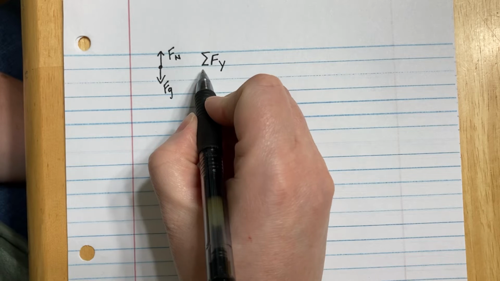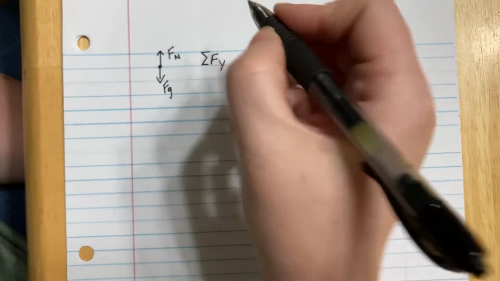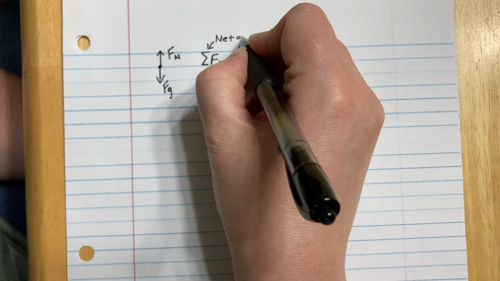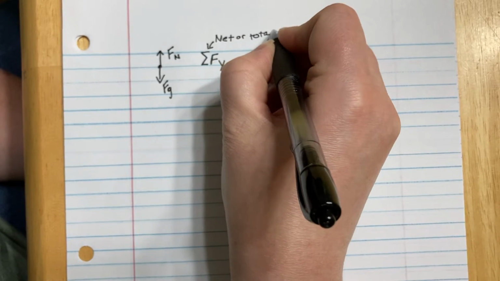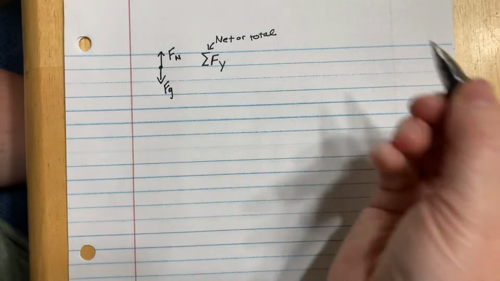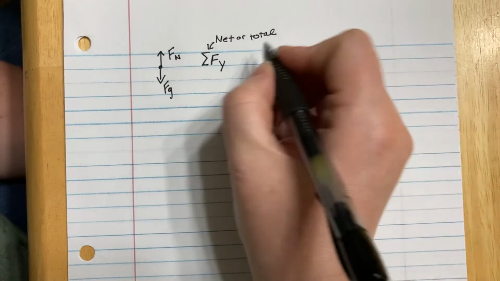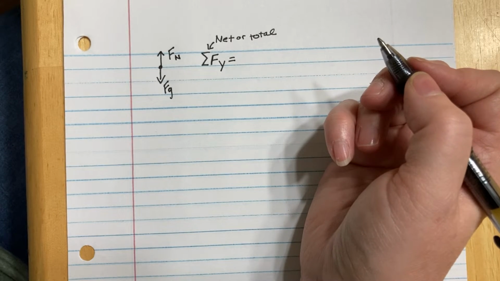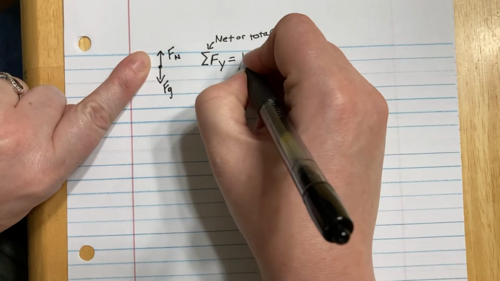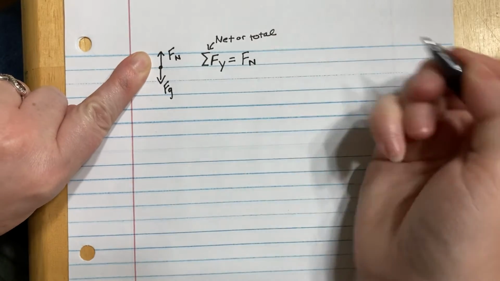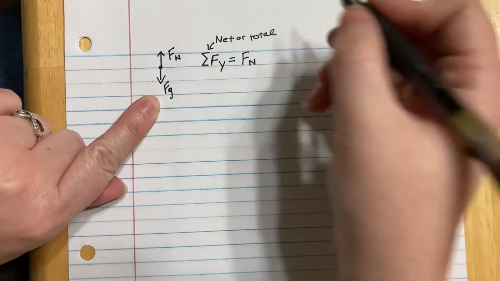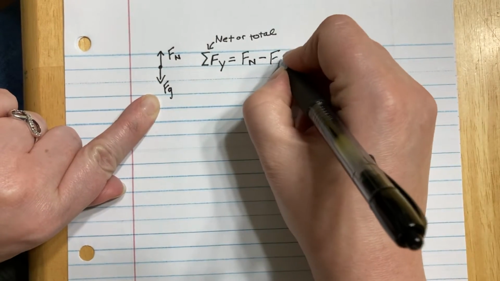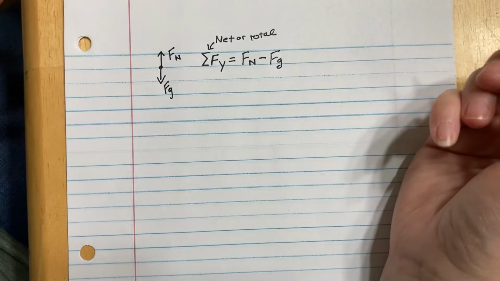This symbol means net, and net force is the same as total. If I ask for a net force equation in the y direction, I put the y. You start by writing anything that's acting in the positive direction, which in this case is your normal force, Fn. Then anything acting in the negative direction, you go minus because it's negative: minus Fg. And that's it for this one.